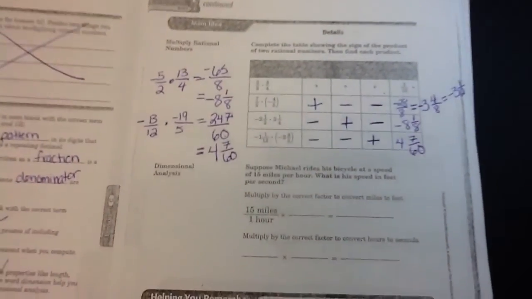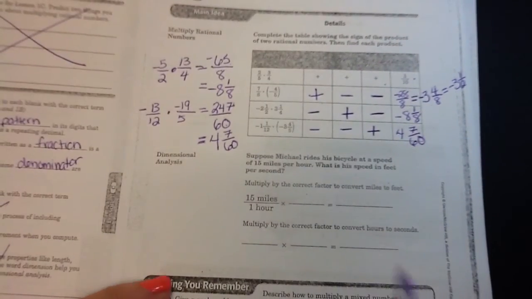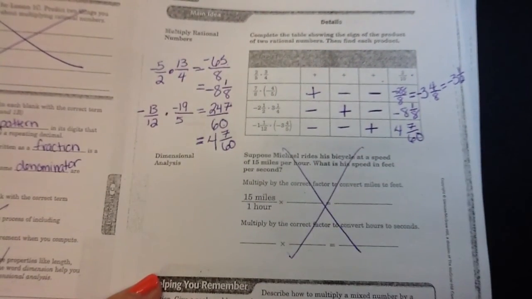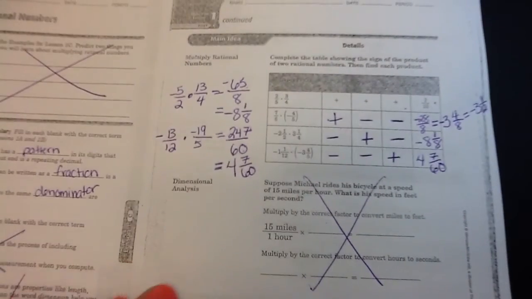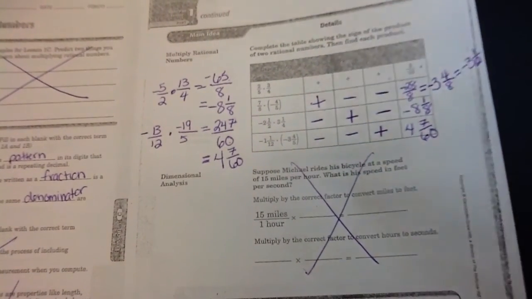Okay, so we fill that into the chart. We're not going to do this dimensional analysis example, so you can cross that out. We are going to do the division on the next page. Okay, so move on over to division.